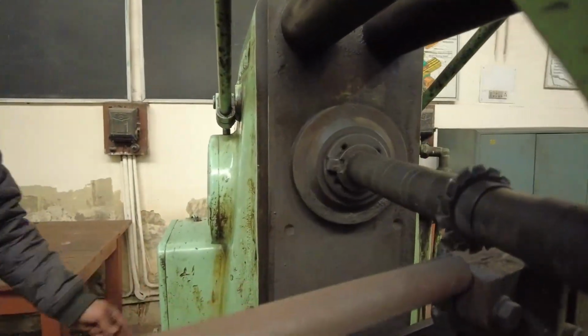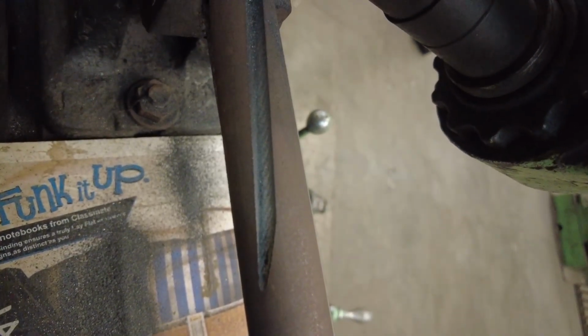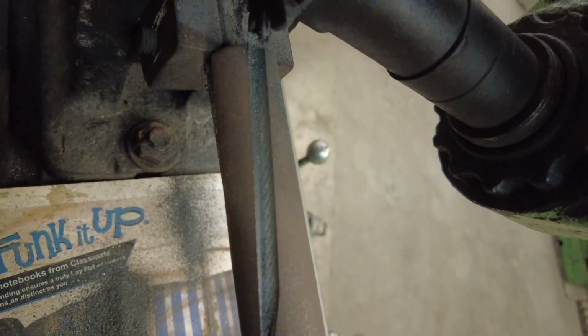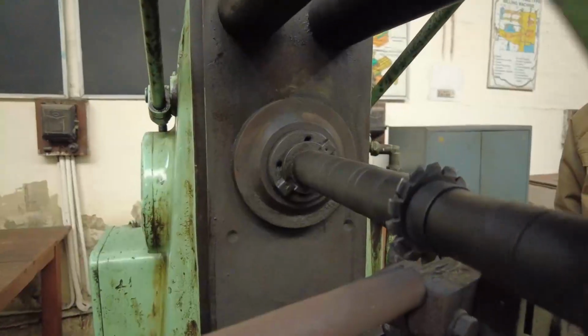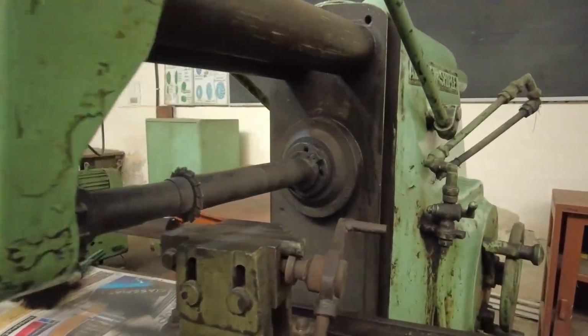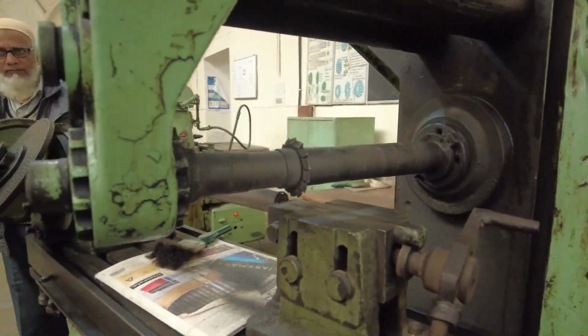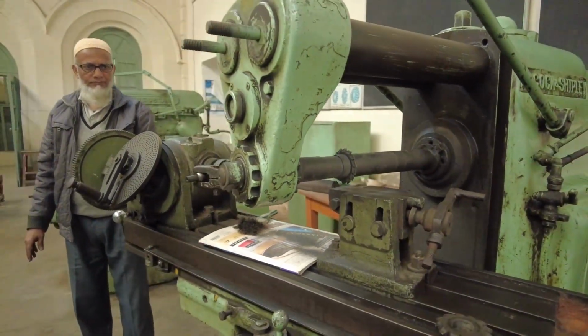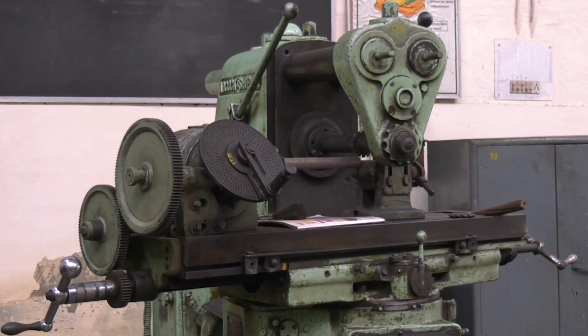So now you can see the helical slot has been prepared. It is not a thread, it is a slot. The helical slot has been prepared by using the indexing method and by cutting a helical groove. Now we will see the next operation.